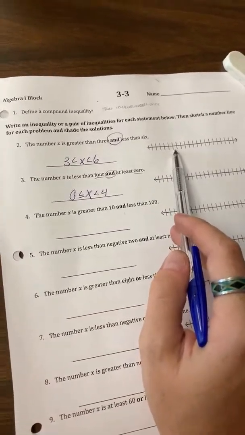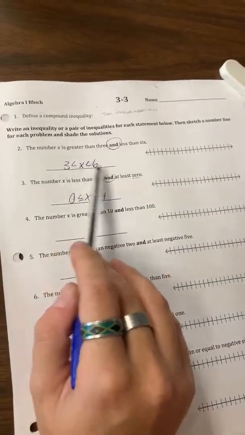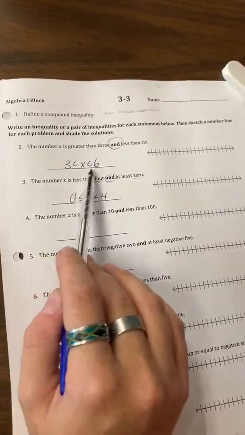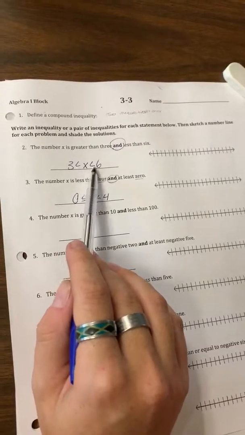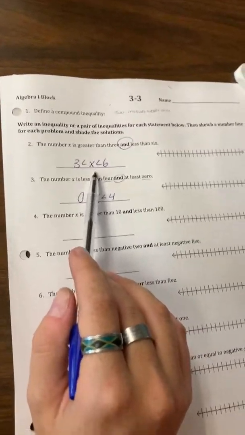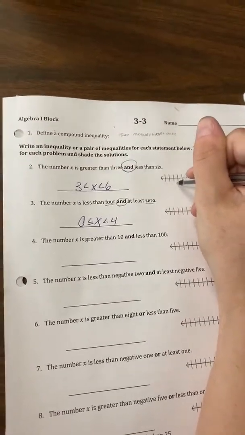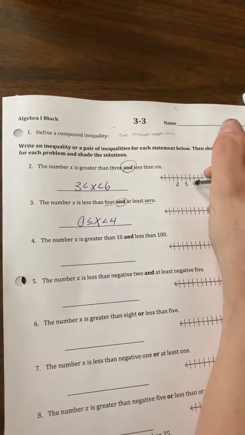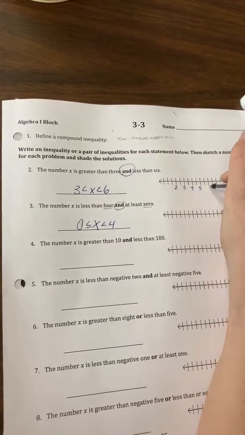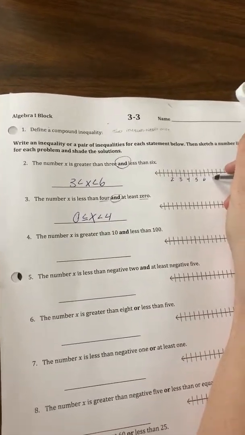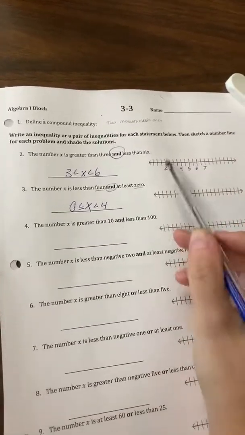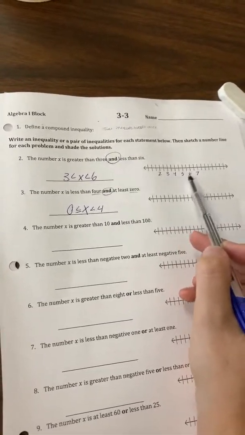When you do your graph, you're going to have two circles on it. Remember in 3.1, it's an open circle if there's no equal bar. It's a closed circle if there is an equal bar. It's the same thing. I need you to label some numbers over here. I don't really care how far you go, but I need you to go outside of just the two numbers that we're looking for.